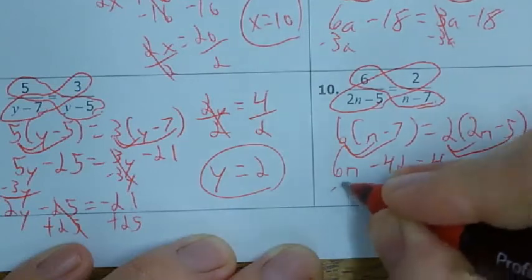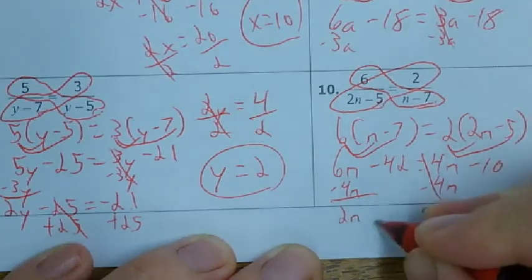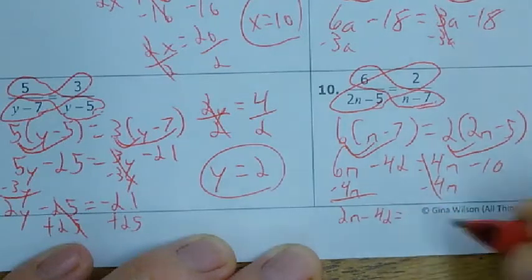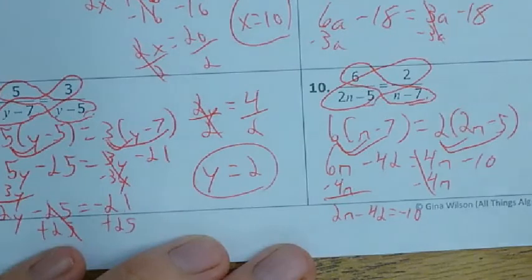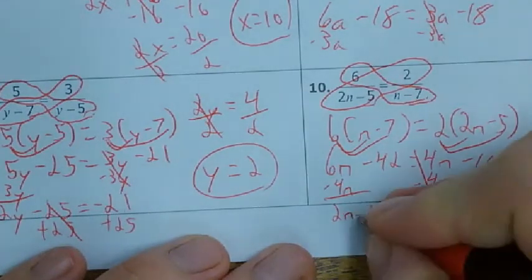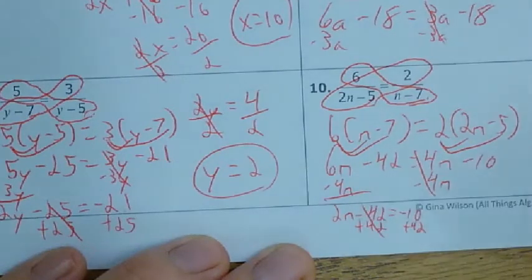Subtract 4n on both sides. 6n minus 4n is 2n. And then the opposite of subtracting 42 is adding 42. So you get 2n equals negative 10 plus 42, which is 32. Divide by 2, and n equals 16.